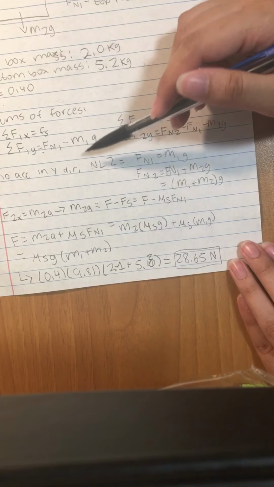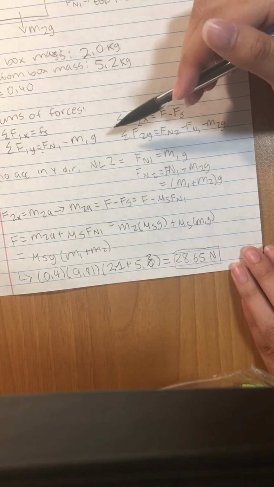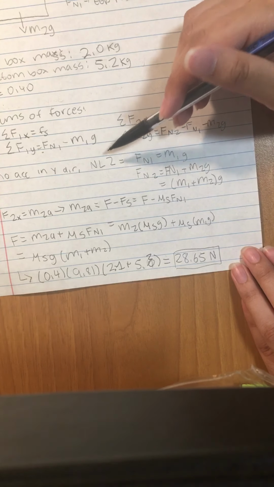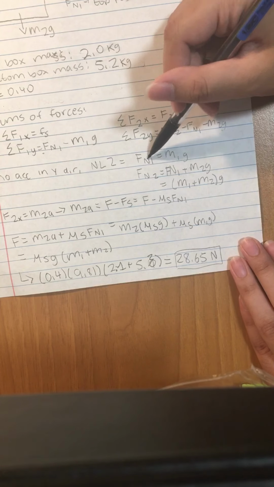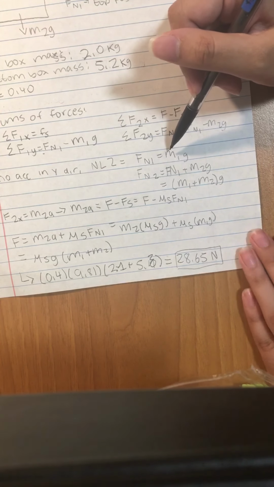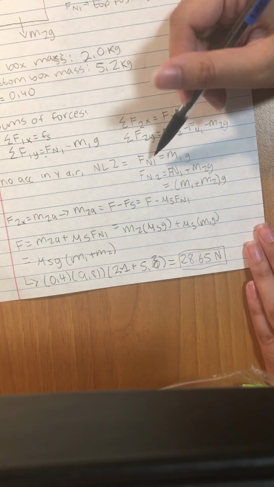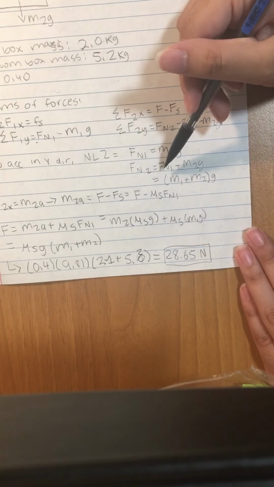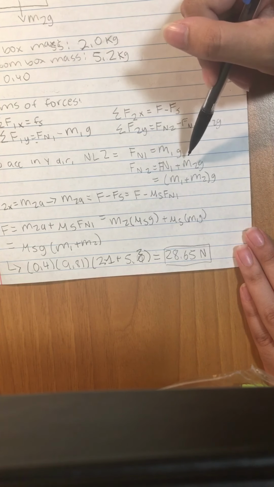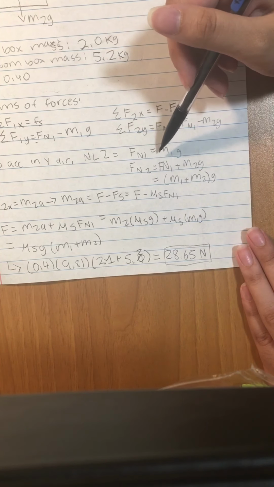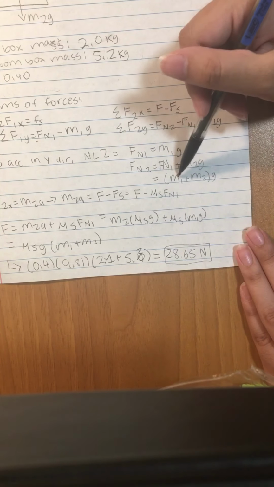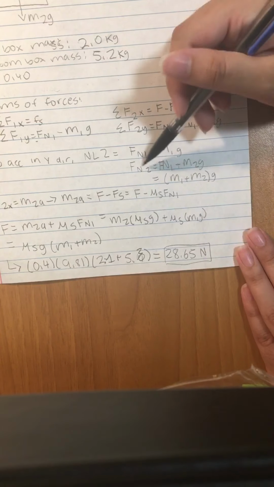Because there's no acceleration in the y direction, Newton's second law applies, and it's literally just Fn1 equals m1g for the first block, and for Fn2 it's Fn1 plus m2g. Adding them up, you get (m1 plus m2)g as the total.